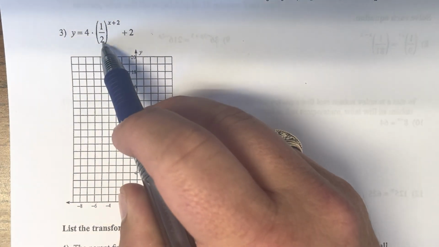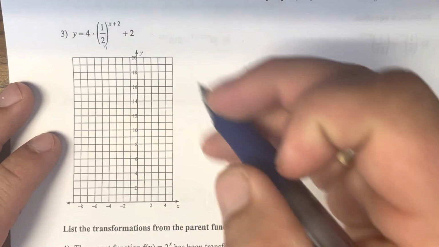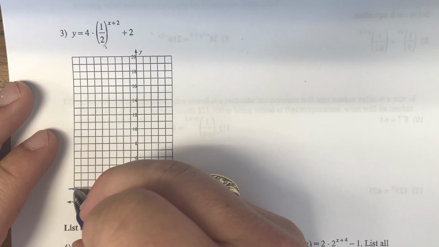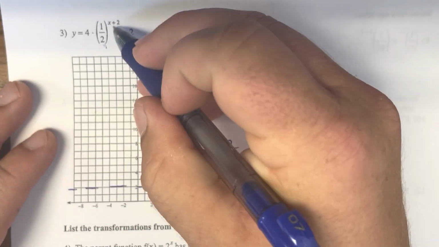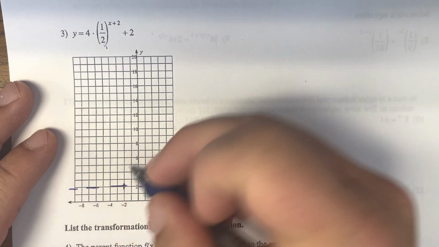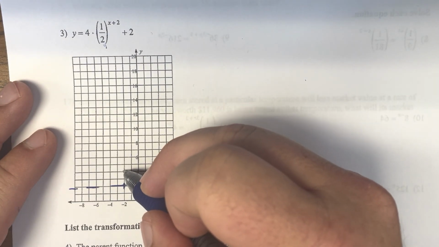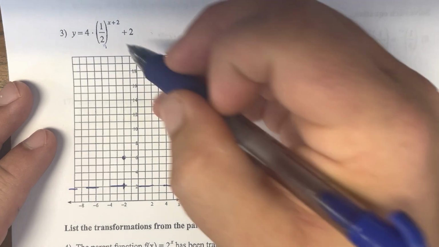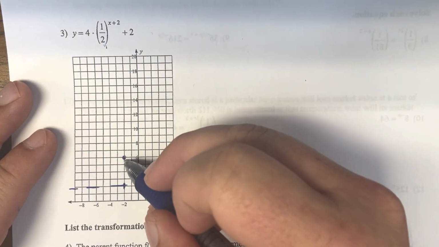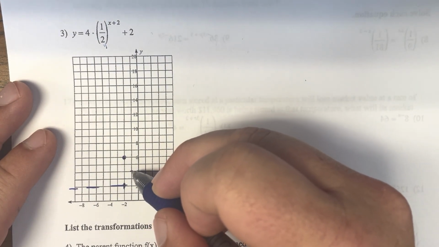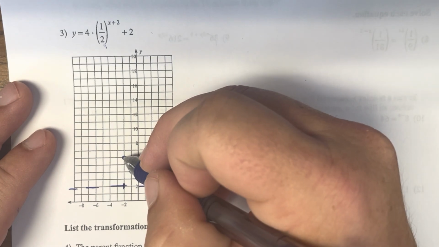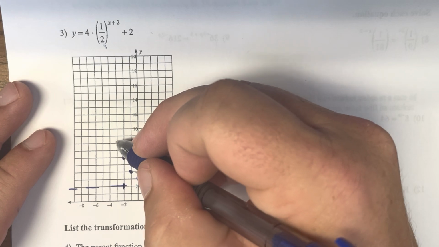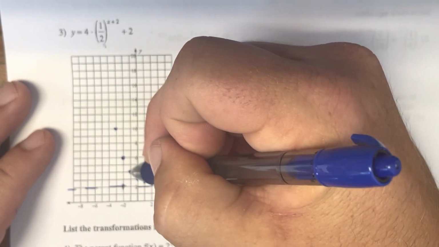All right, this one's going to be a decay because that b is in between 0 and 1. We're going to go up 2, and so my asymptote's going to be at y equals 2. We're going to go left 2, so 1, 2, and our starting point is 4 away. Then every time we move to the right, we're going to cut in half. So this is 4 away, and then 2 away, and then 1 away, and then half away, and a fourth away, and it's going to keep cutting in half. Or the other way, we can double it. So it was 4, and then 8, and it would keep going up that way.